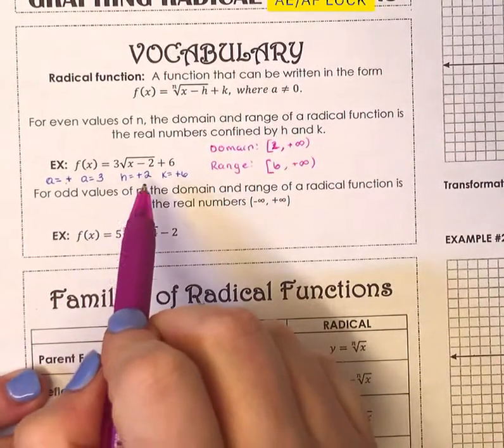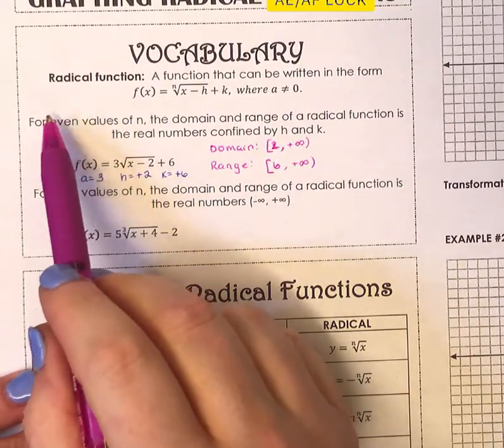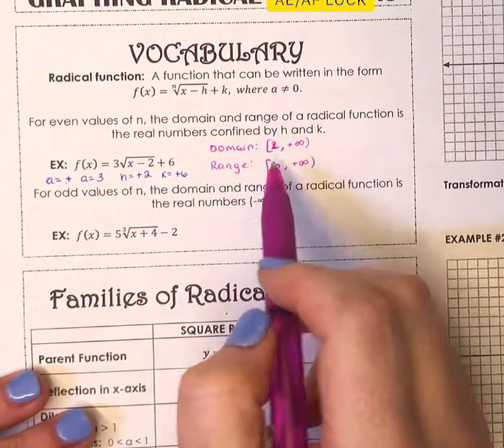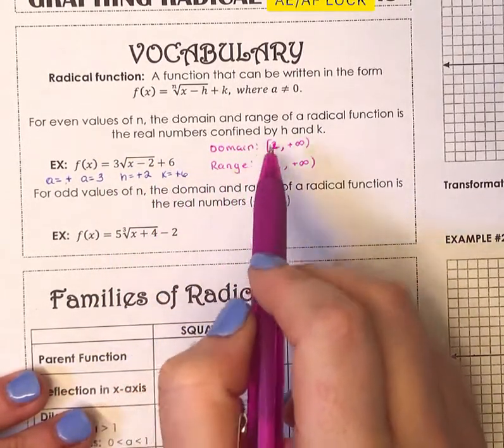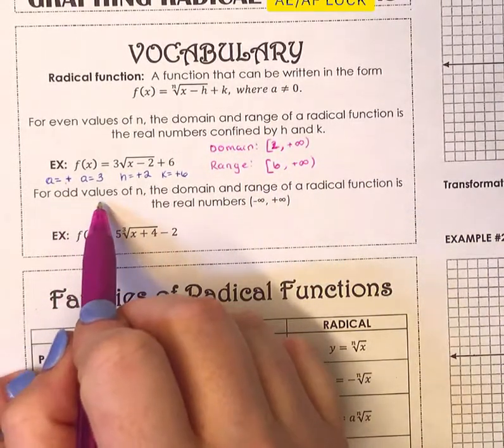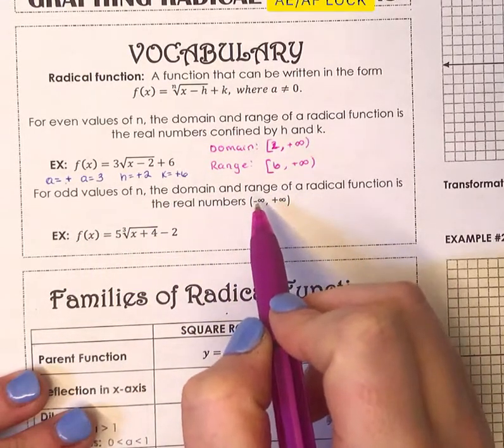So our domain and range for a square root, 4th root, 6th root, anything with an even root will be confined by your h and your k. Whatever your h and k are going to be in your domain and range. But again, for odd values of n, like a cubed root, the domain and range will automatically be negative infinity to positive infinity.